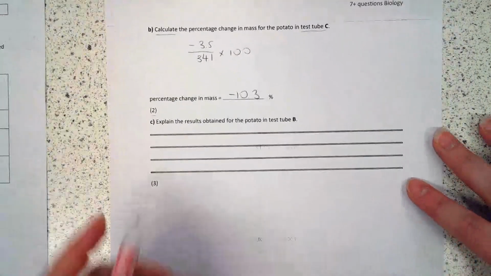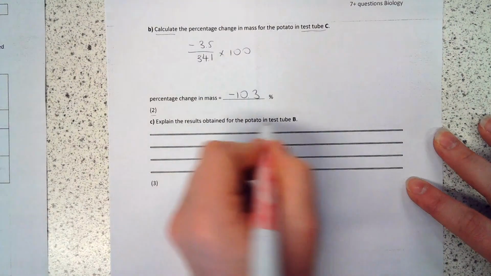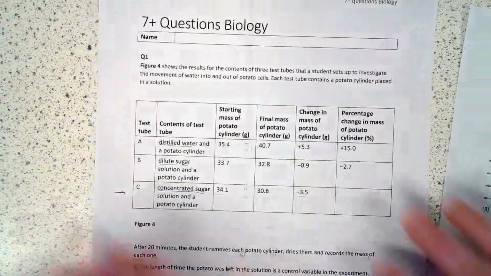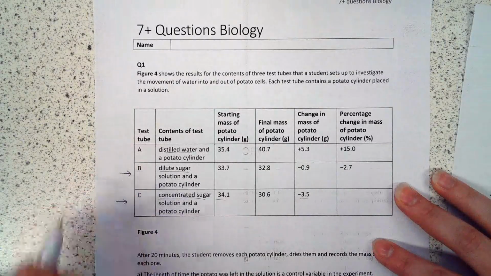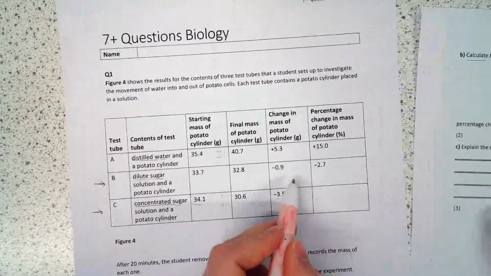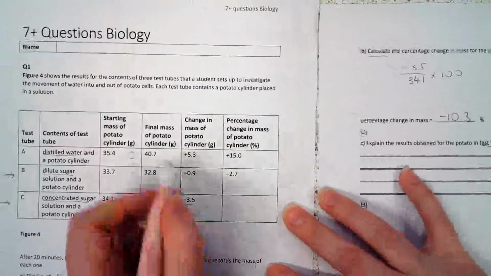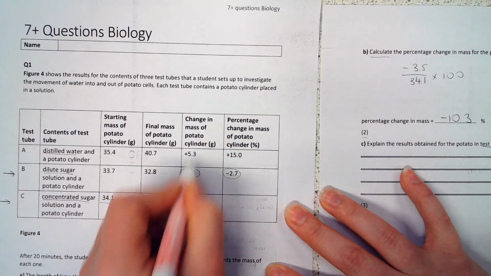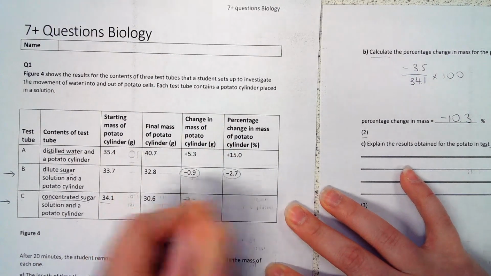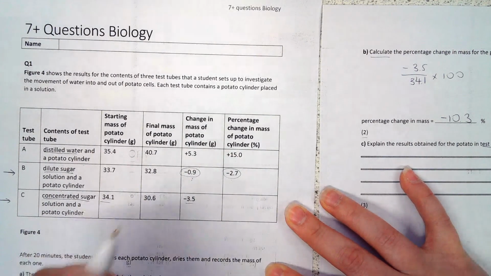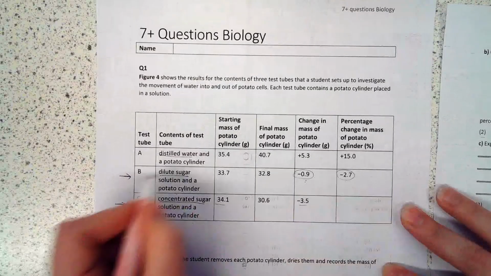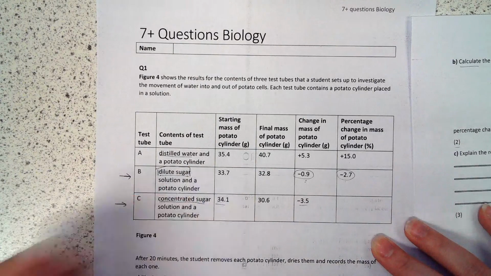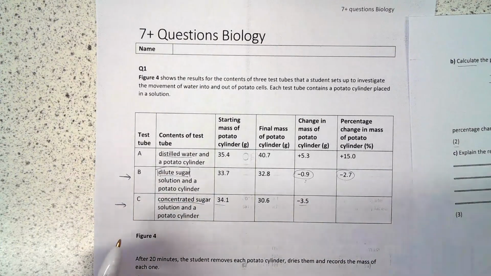Last question. Explain the results obtained for the potato in test tube B. So these are the results we'll be looking at. Explain the results. So the results are that the potato decreased in mass. Okay, so it's asking why did the potato decrease in mass? Well, it was placed in dilute sugar solution.